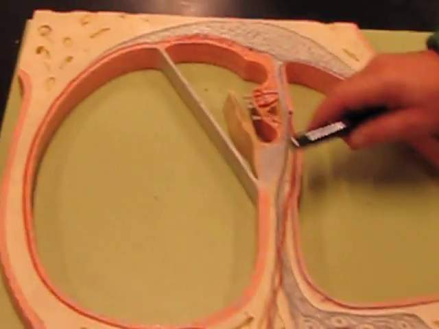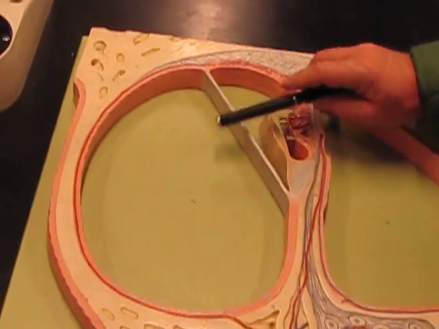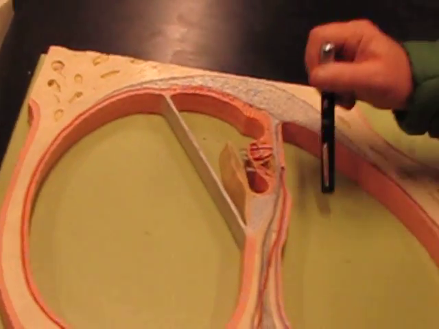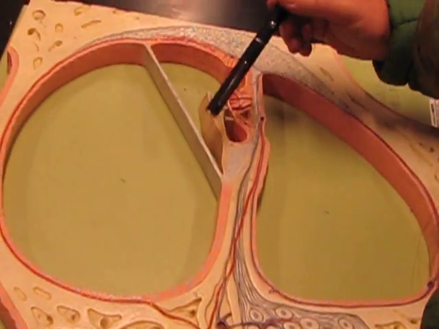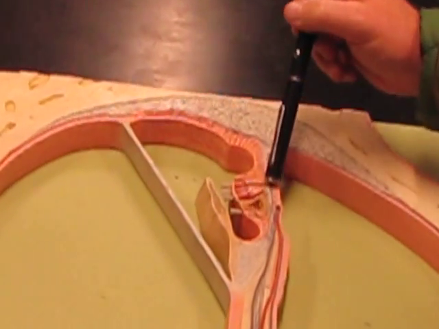Okay, so on this here, we have a cross-section through the cochlea. So this is the tympanic membrane, makes up the scala tympani. Okay, here's the scala media, here's the scala tympani. Okay, this is also called Reissner's membrane. This is the tectorial membrane. This is the basilar membrane.